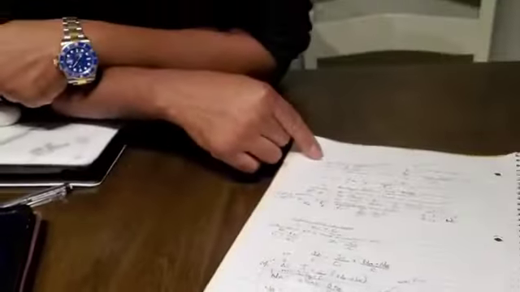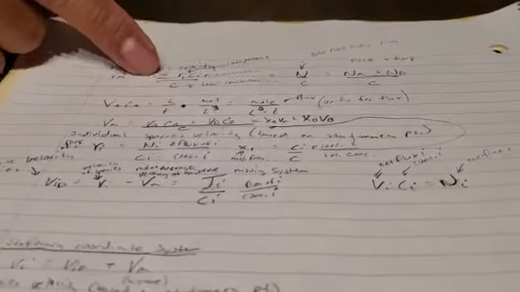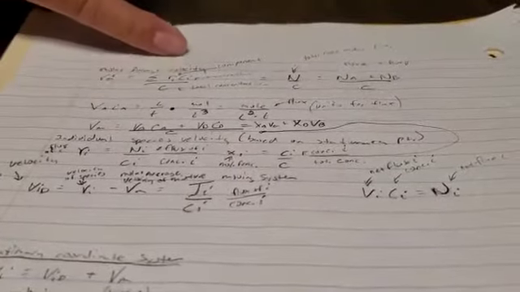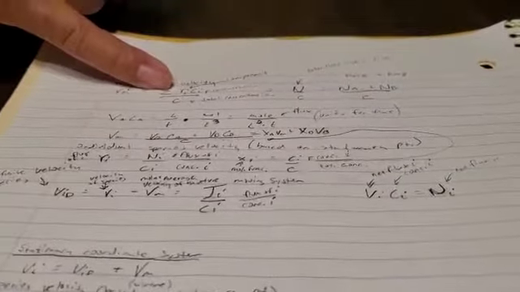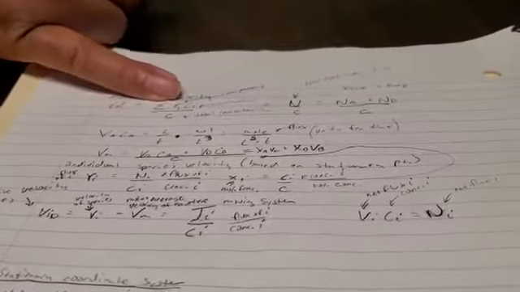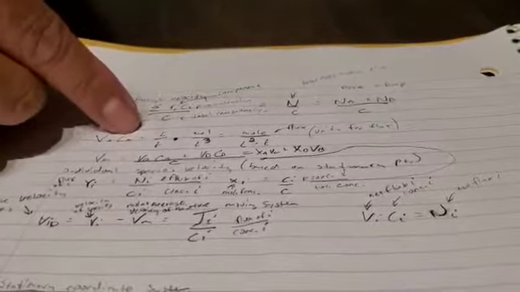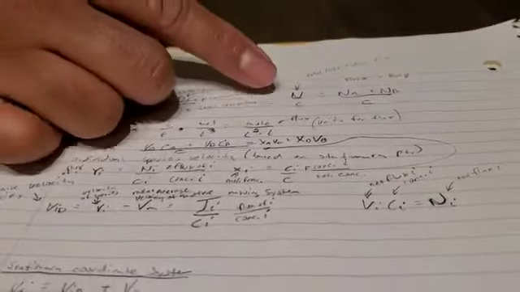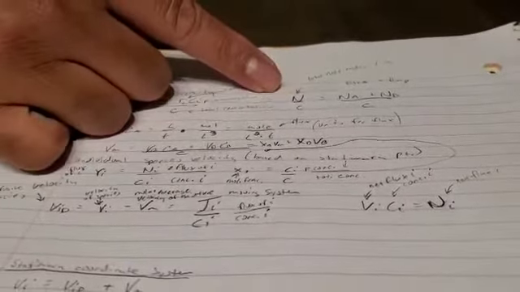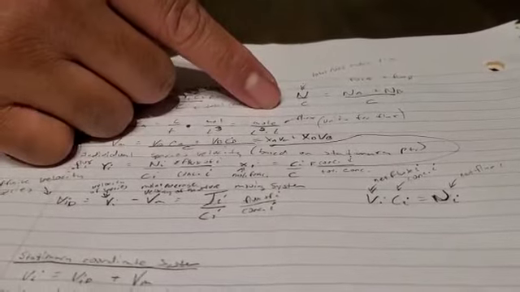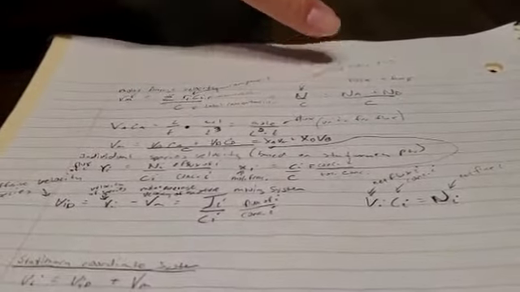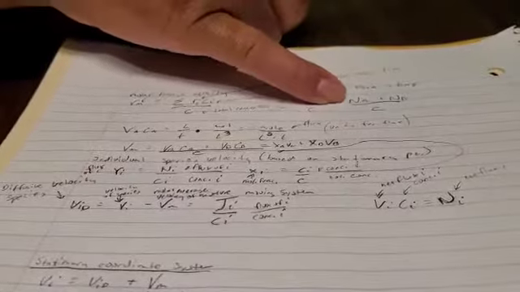Here we have the molar average velocity, which is represented by V_m, which is equal to the summation of the component i times the concentration of i over the total concentration. And that equals the total net molar flux over concentration, which is equal to the flux of A plus the flux of B divided by the concentration.